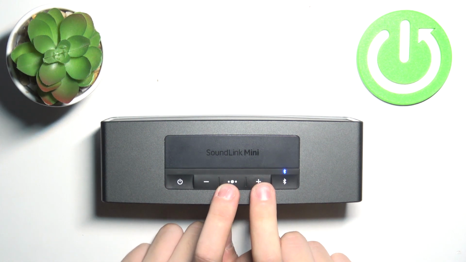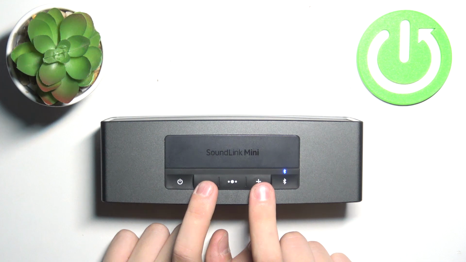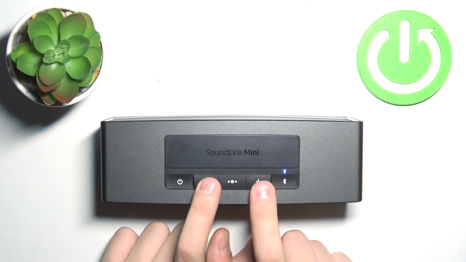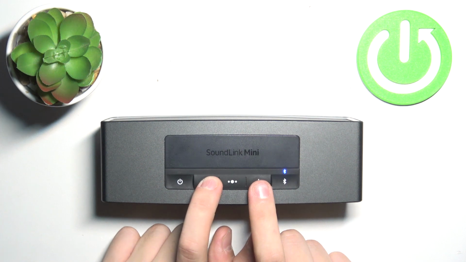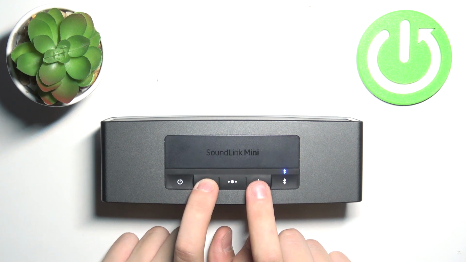English. Español. Para seleccionar español, mantenga presionado el botón multifunción. Now we have to switch between languages by this plus and Para minus seleccionar button. español. English. To selecting. Język polski.